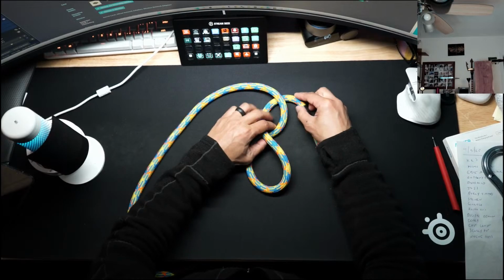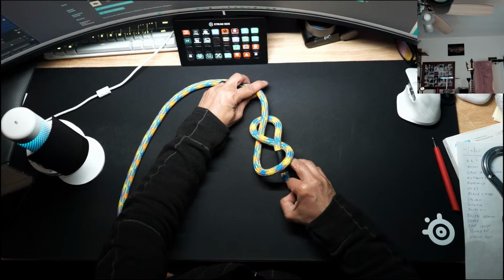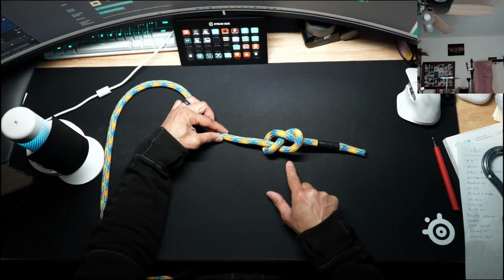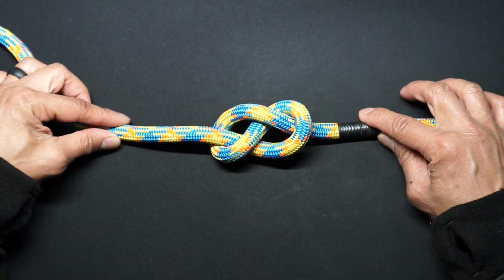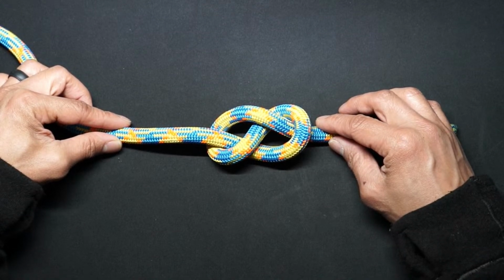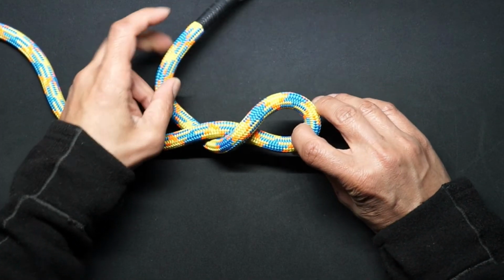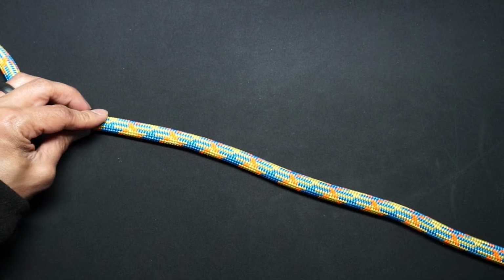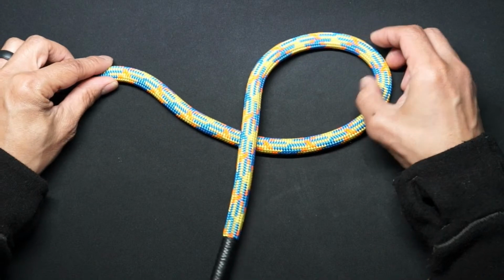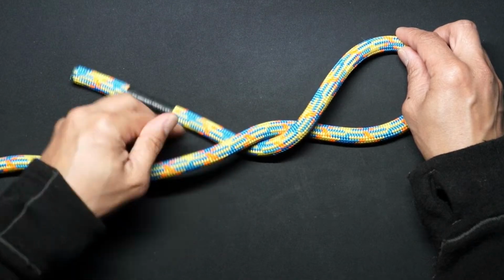1, 2. Does that look like an 8? Based on where this is positioned, this here is now effectively a figure 8 stopper knot. Right? Figure 8 stopper knot. Yeah? I'll show you again. Figure 8.